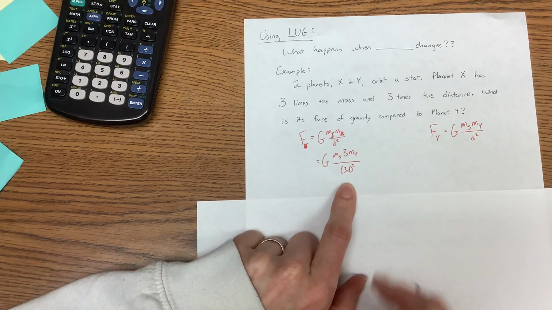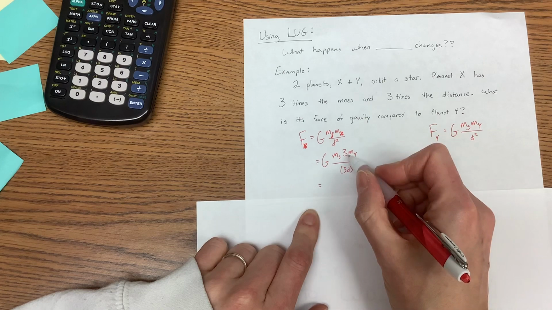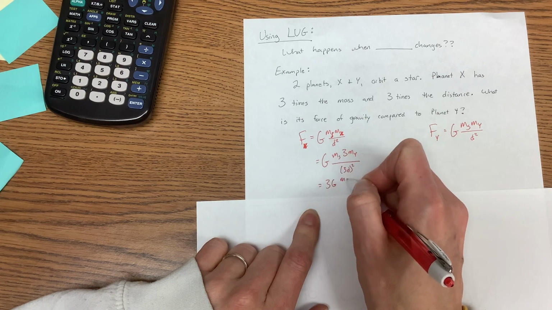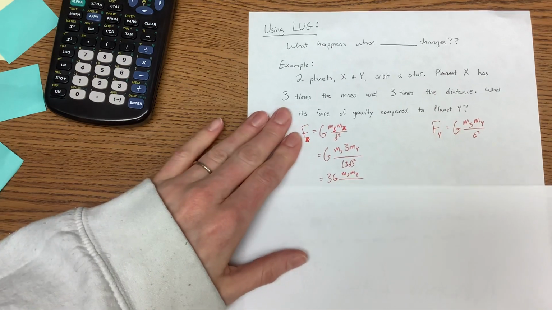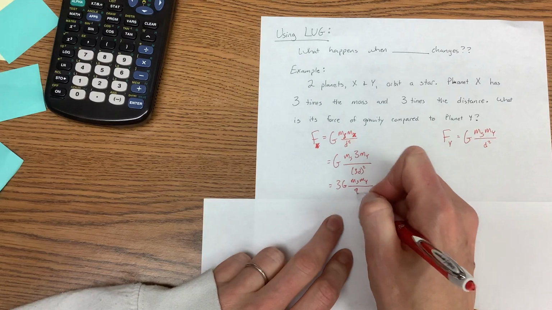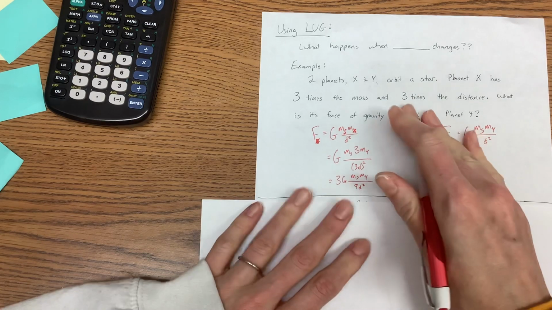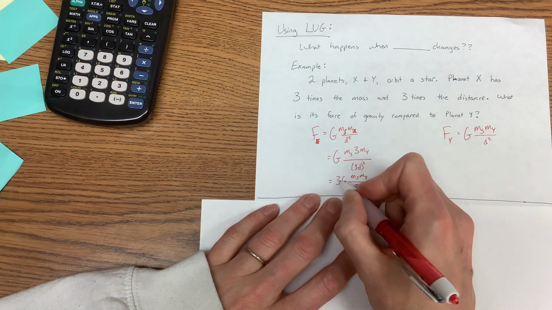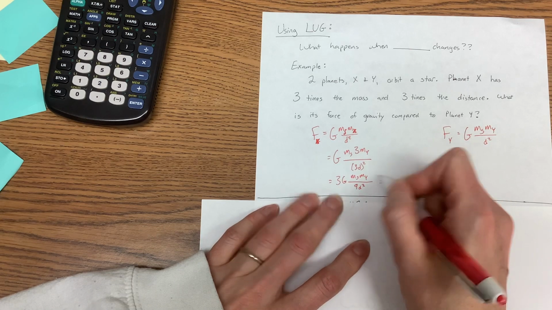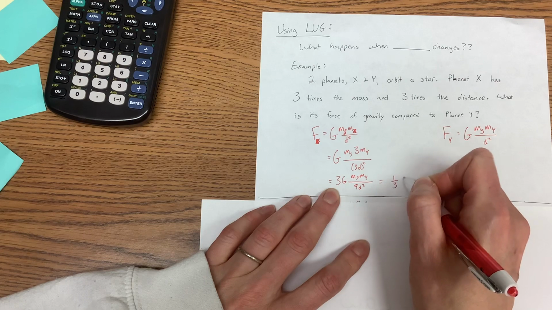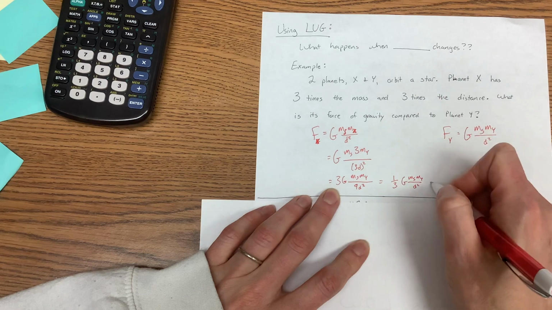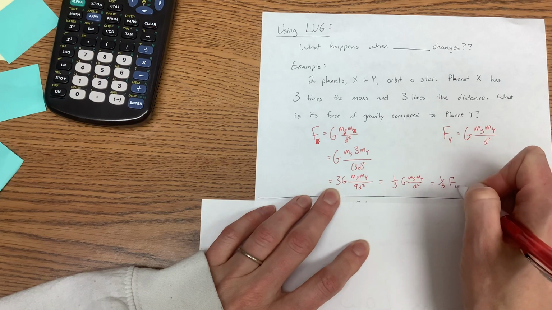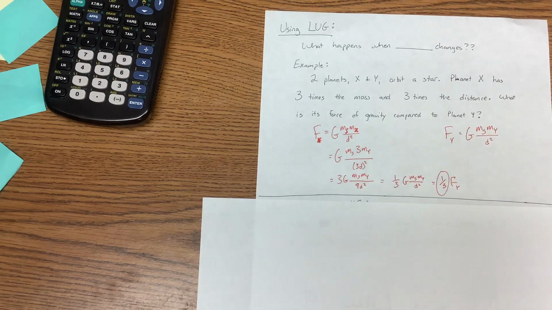And so now what I have to do is get all my numbers outside. So the 3 can come out, so I'll have 3G ms my. But my 3 is inside here, so I have to square the distance. So 3 squared is 9, so I have 9, distance squared. And then when I put this 9 over here with this 3, that comes out to be 3 over 9, which is 1/3. So I have 1/3 of all of this stuff. And since this is really just that, I'll have 1/3 of the force on y. So it's 1/3 the gravity on planet y.